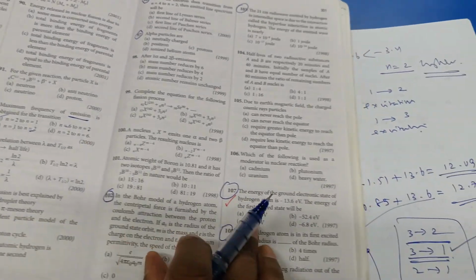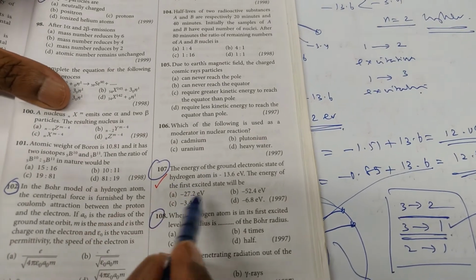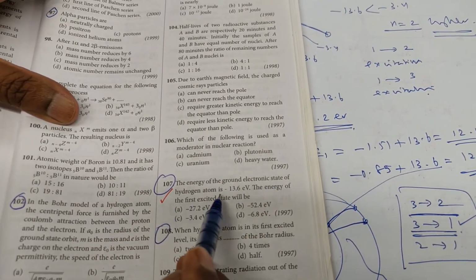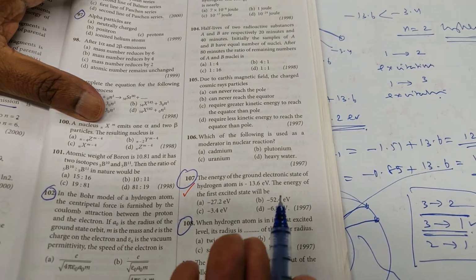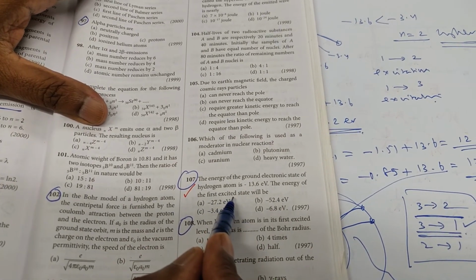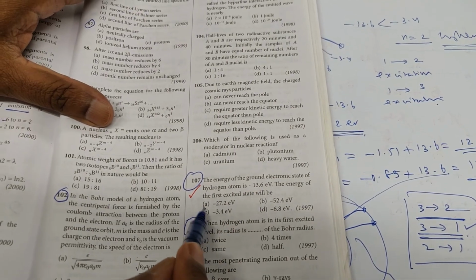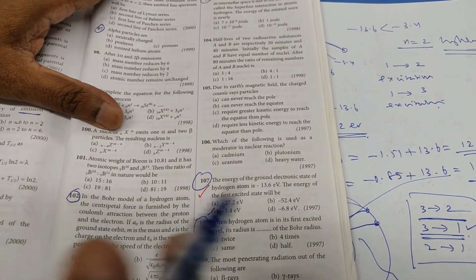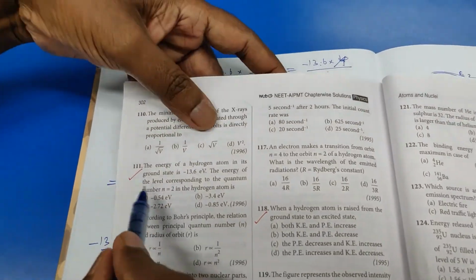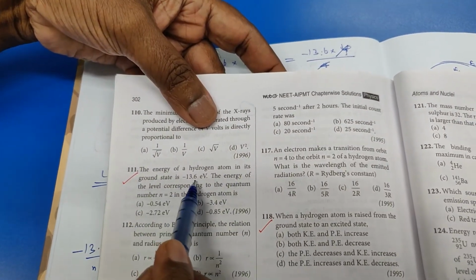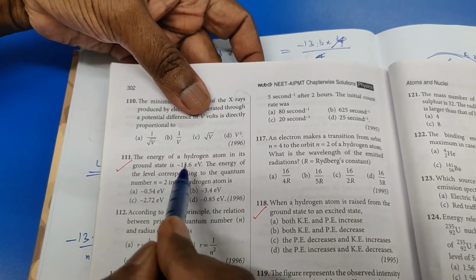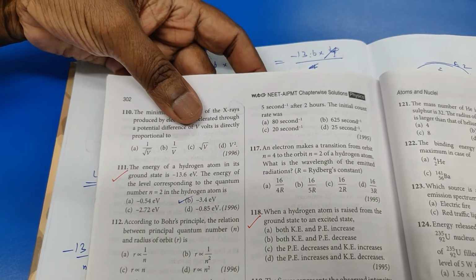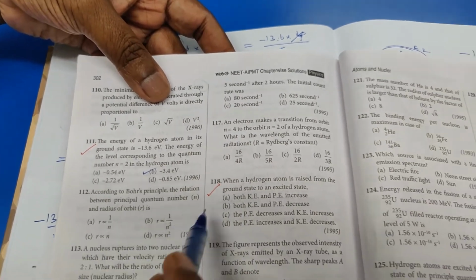So now we are going to the next question, 107. See this. The energy of the ground electronic state of hydrogen is minus 13.6. The energy in the first excited state. Very simple. First excited means n is equal to 2. The energy will be minus 3.4. The total energy is minus 3.4. Okay. Now we are checking any other question. Yes, there is. The energy of the hydrogen atom, the ground state, minus 13.6. The energy of the level corresponding to the quantum number n equal to 2. Same question, minus 3.4.